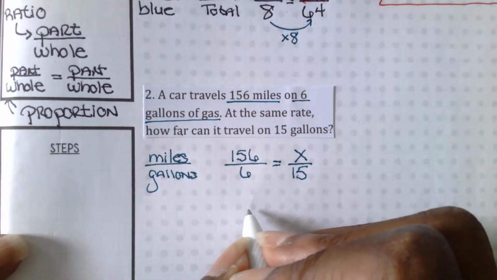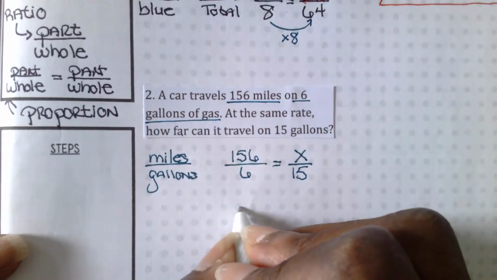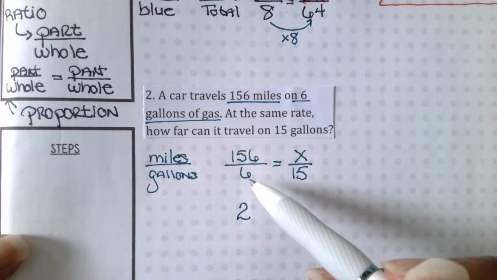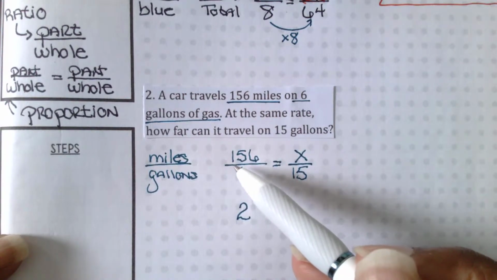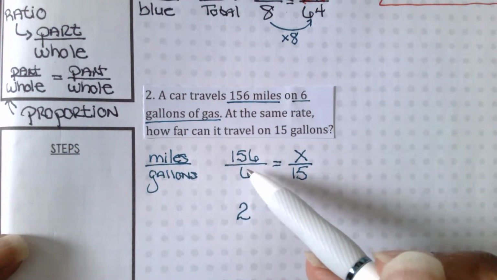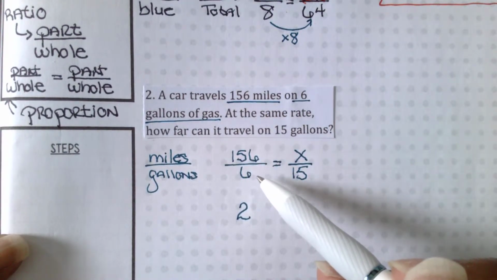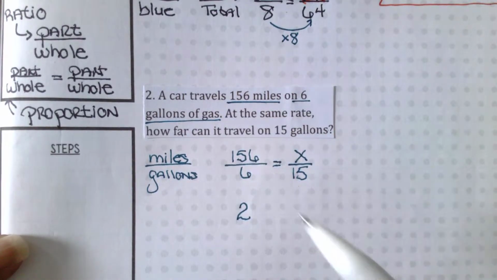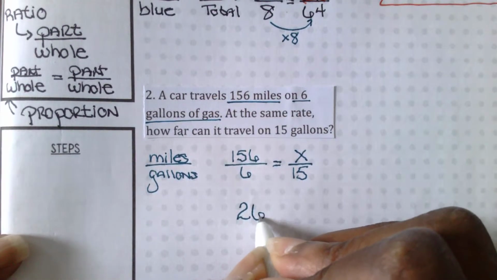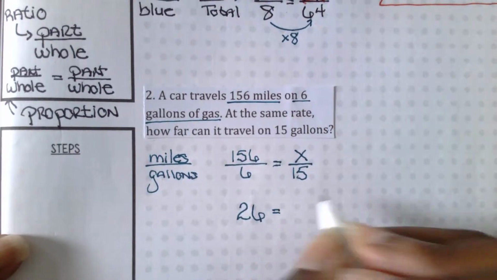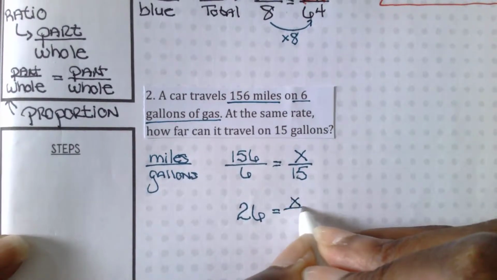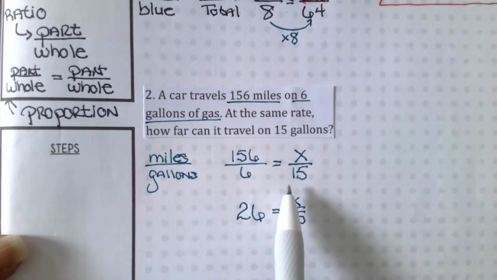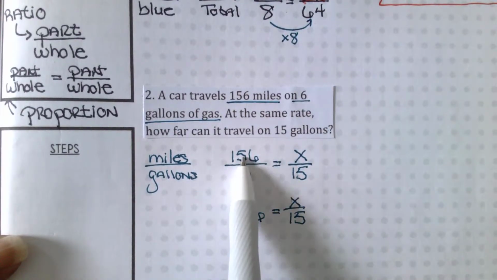Well, that would be 2, because 3 will make it 18. That's too much. So 6 times 2 will give me 12. 15 minus 12 will give me 3. Bring down the 6. I got 36. So how many groups of 6s can go into 36? Well, that would be 6. And then I can just bring down my unknown over 15. So now I don't have to deal with larger numbers.